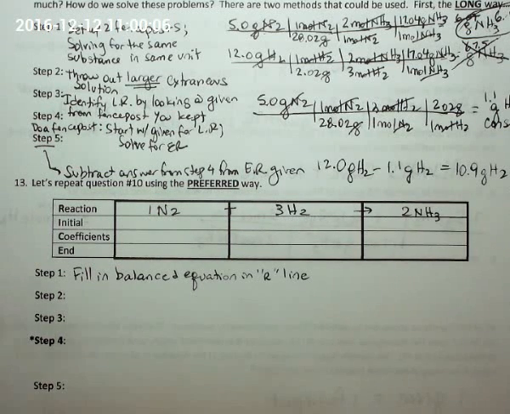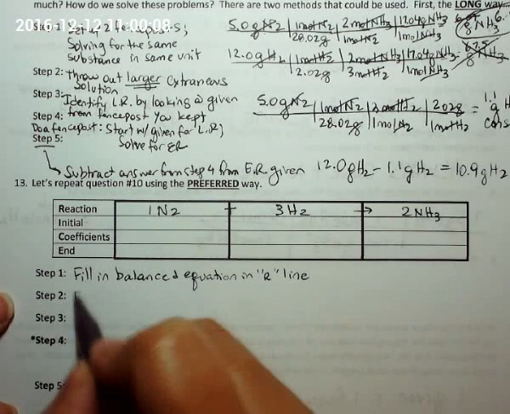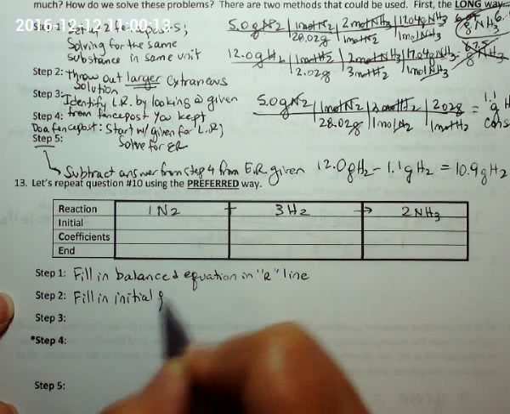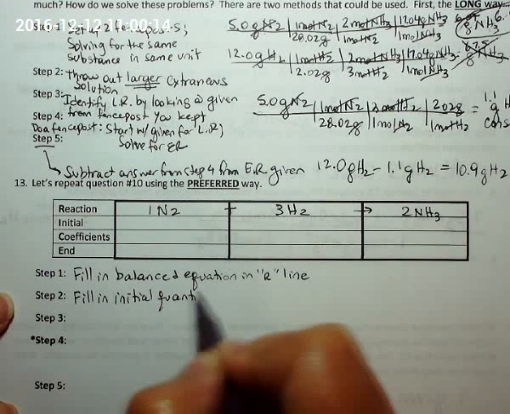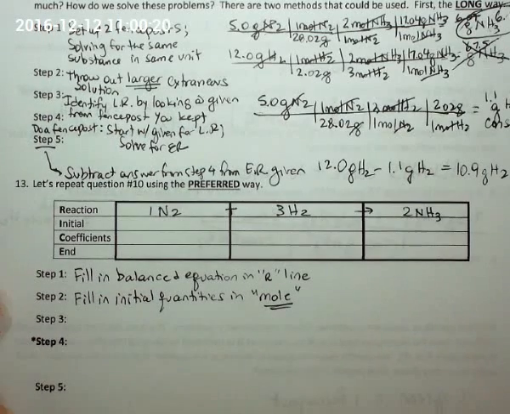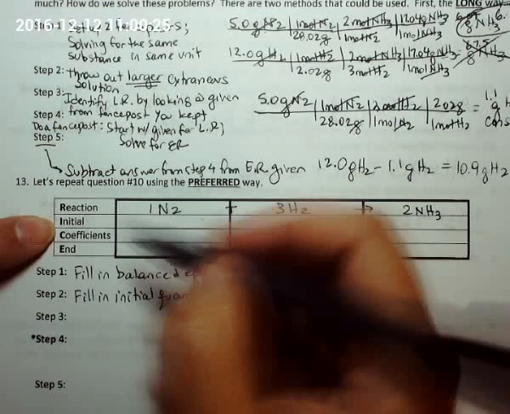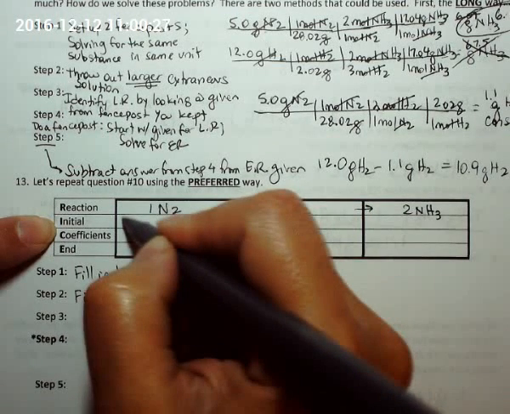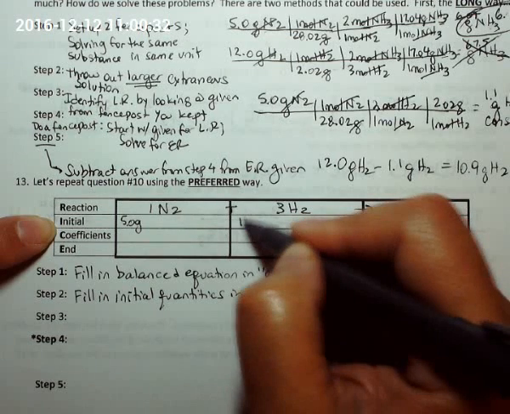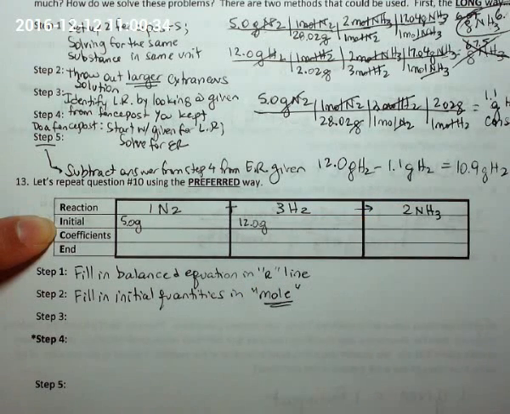All right? Step 2, we're going to fill in the initial line in moles. The initial line are the initial quantities given. Okay, now, this is critical. It has to be in moles. The RICE chart only works with moles. So how much nitrogen was I given in the question? 5.0 grams. How much hydrogen was I given initially? 12.0 grams. How much ammonia was I given initially? None. I haven't made any yet. This is before the reaction has occurred.